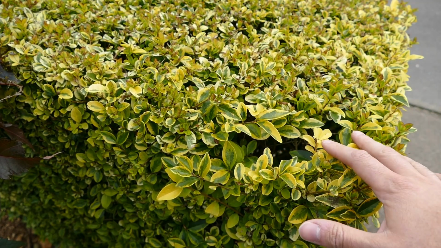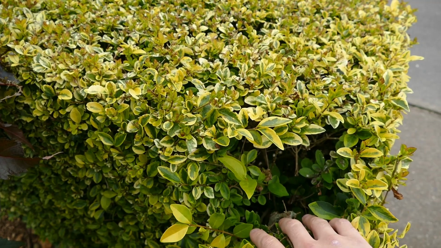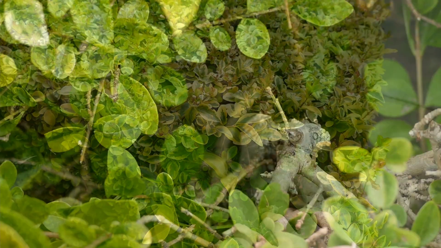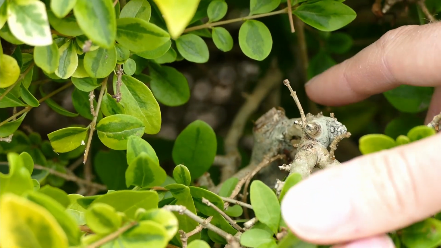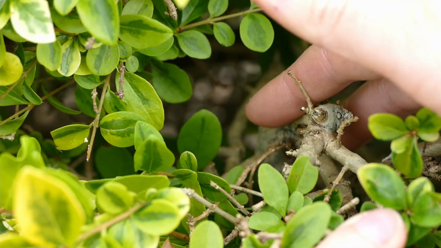It's mostly filled in from around the edges. That's because I cut that main stem off at the main shoot, so it hasn't actually resprouted, and I can show you where I cut that off. So I actually cut off that stem in June, around about this point here. You can see there's not any new shoots coming off. That's because I cut it right next to the stem.